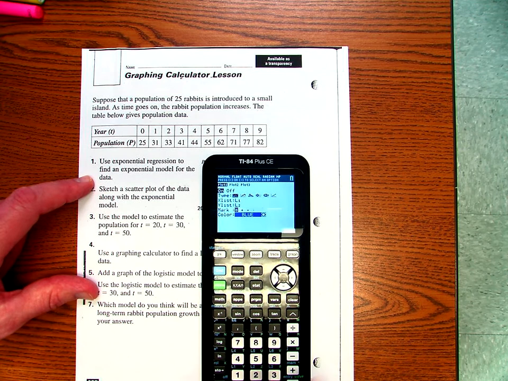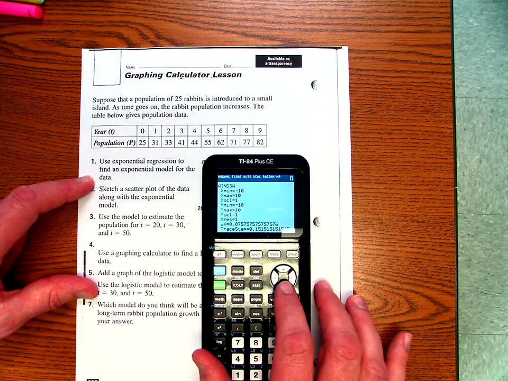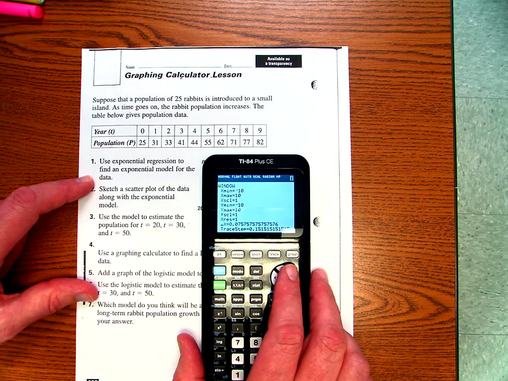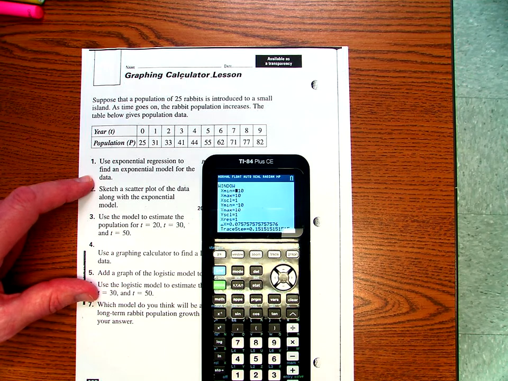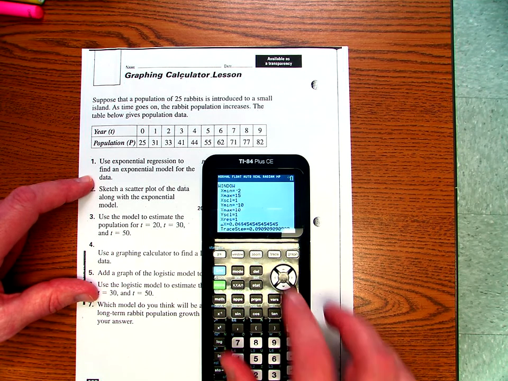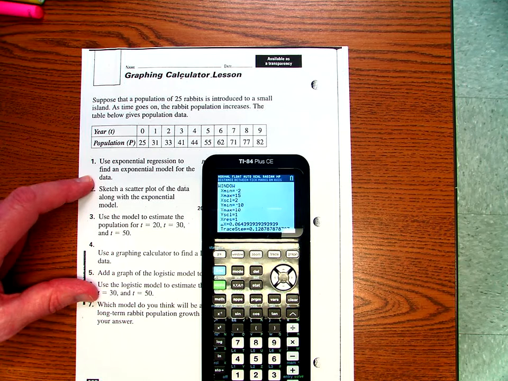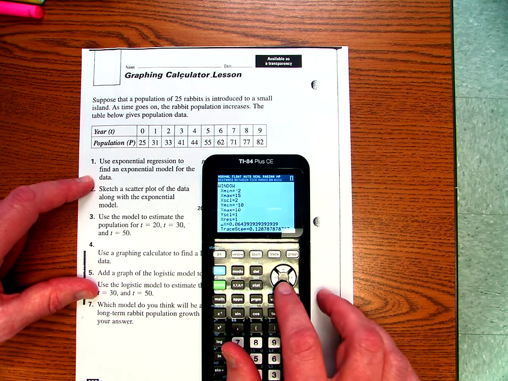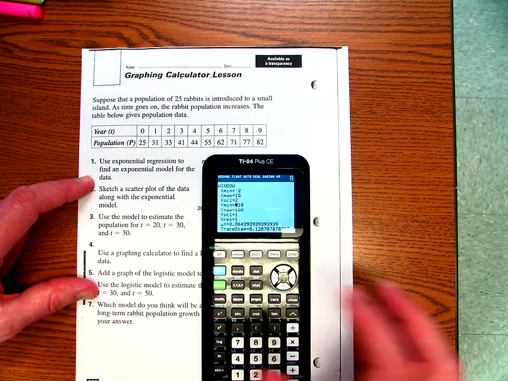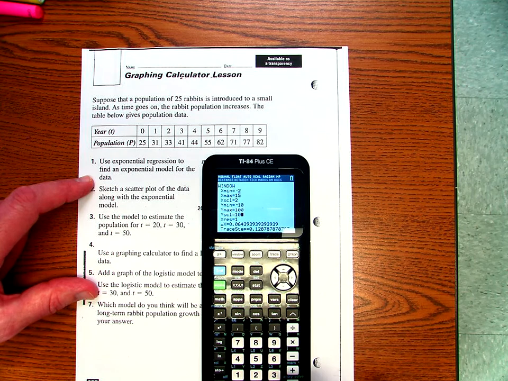I will build a window that makes sense in the context of this problem. We're going from 0 to 9, so I'll go like -2 to positive 15. Scale, if I say 2, probably works out pretty well. The y values go from 25 to 82, so my y max to be about 100, and -10 for the min probably works well. Scale it by 10. Hit graph, and looks pretty solid. We can adjust that window later if we need to.